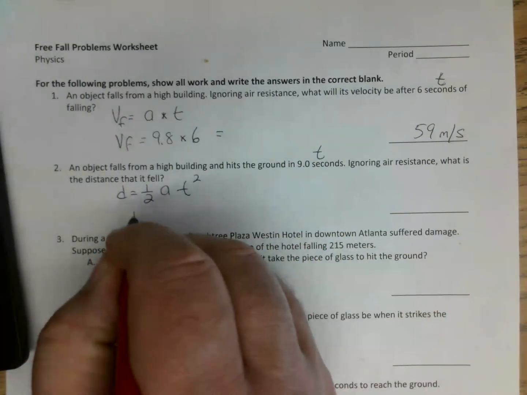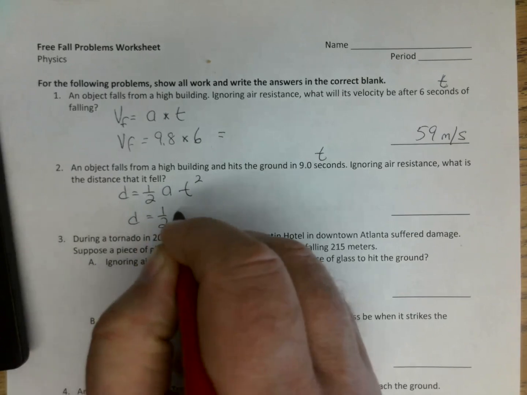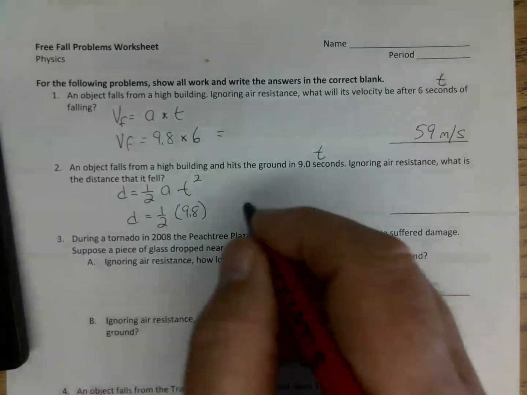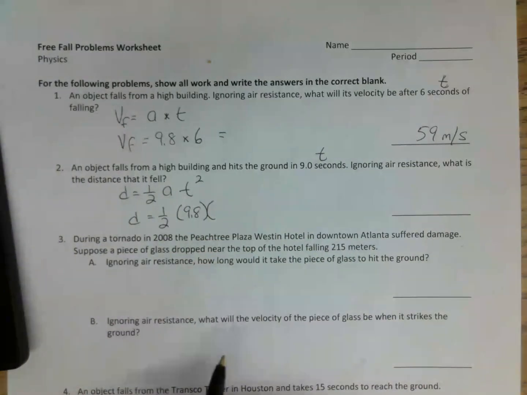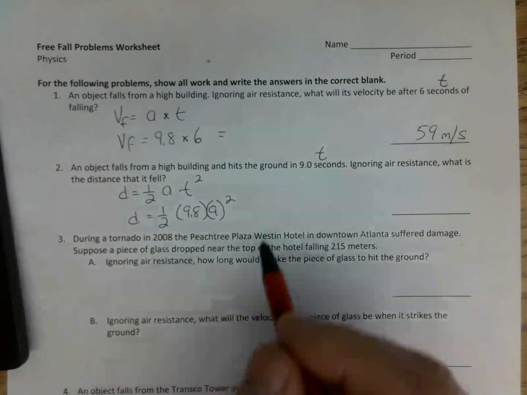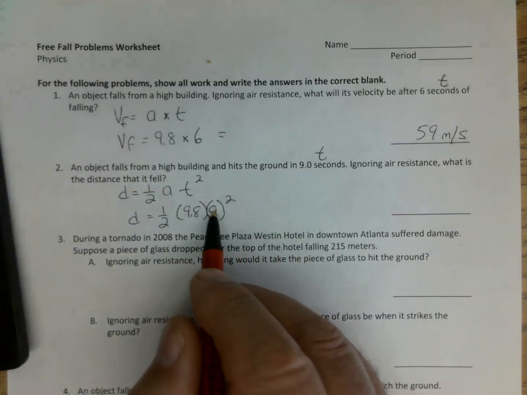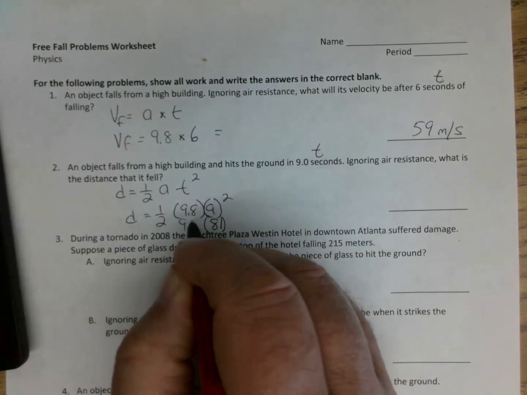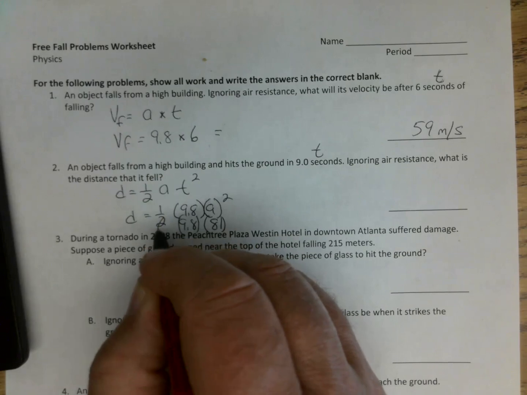So we rewrite it. D is 1/2, and acceleration is just due to gravity, so it's 9.8. Sometimes people say 9.81, but we're not going to worry about that. We're just going to do 9.8. And then our time is 9 seconds. Following order of operations, we want to do this one first. It's going to be 81 times 9.8 times 0.5.